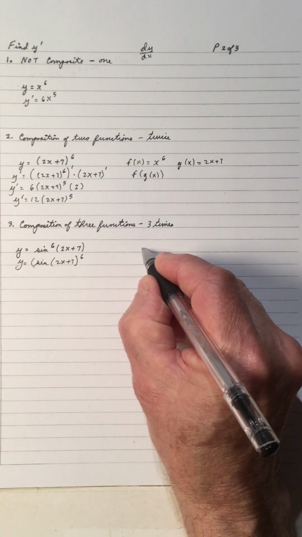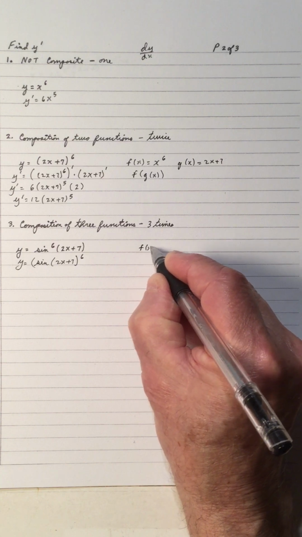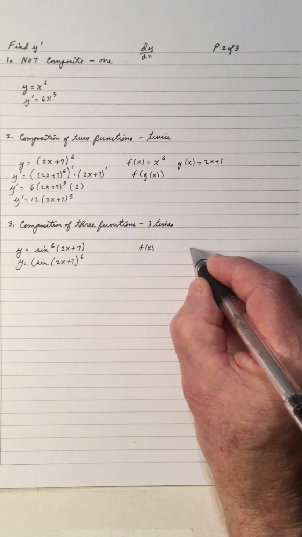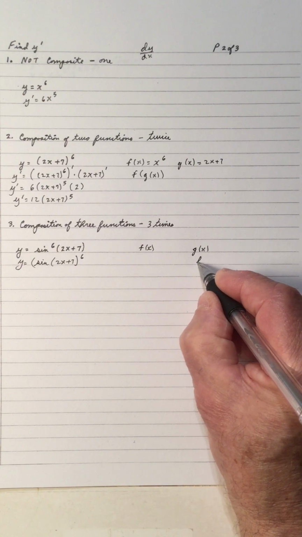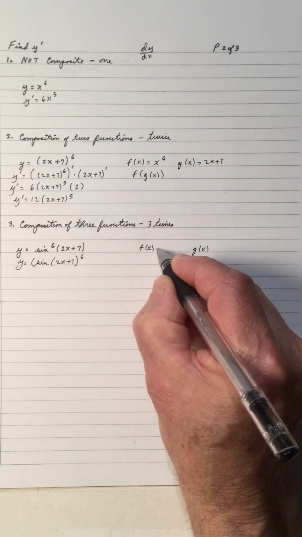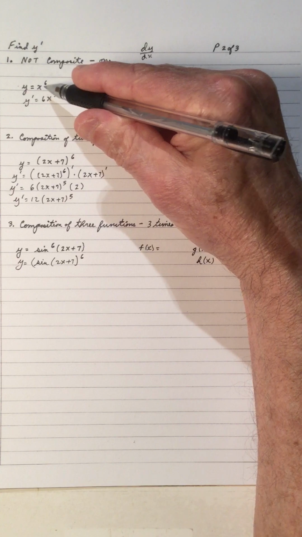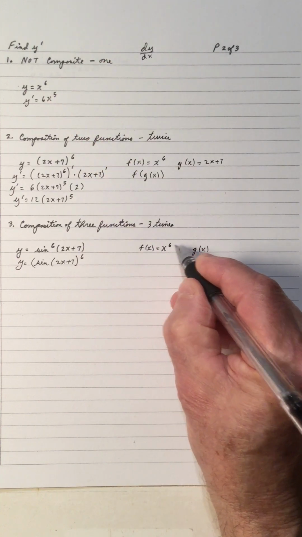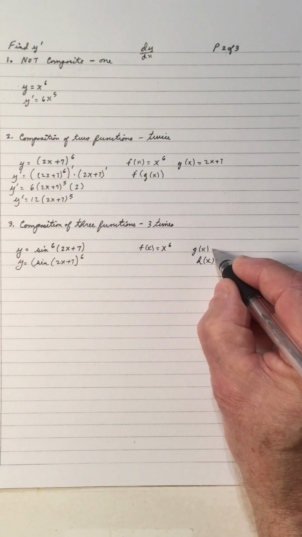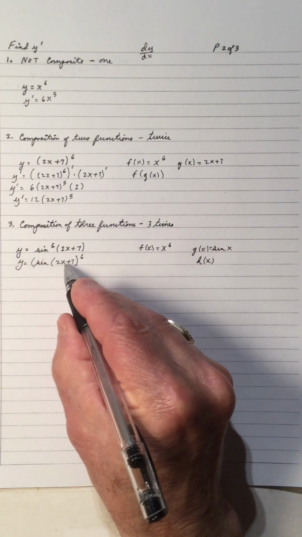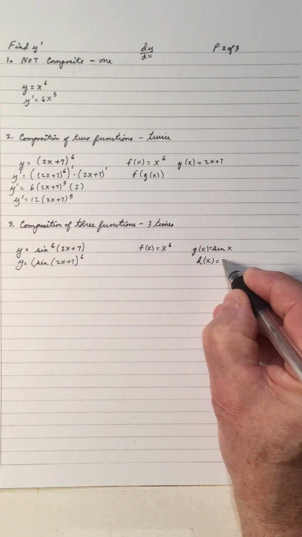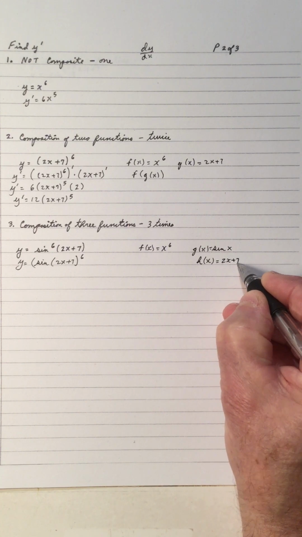So we have an f of x, a g of x, and an h of x. Same as before, f is x to the 6th, but this time g is sine x, and h, the inside, is 2x plus 7.